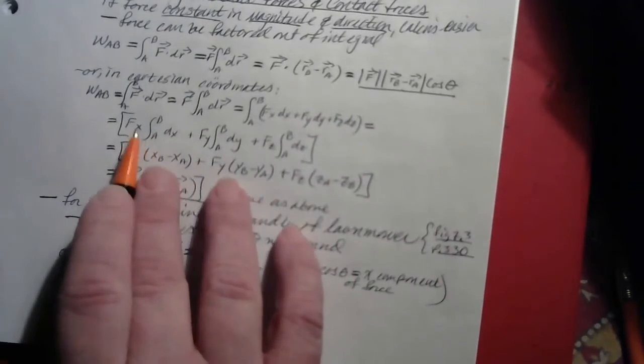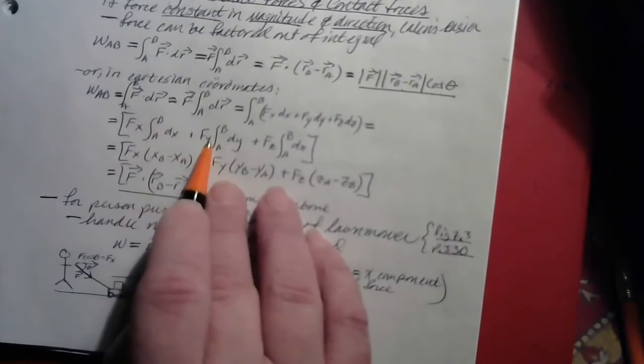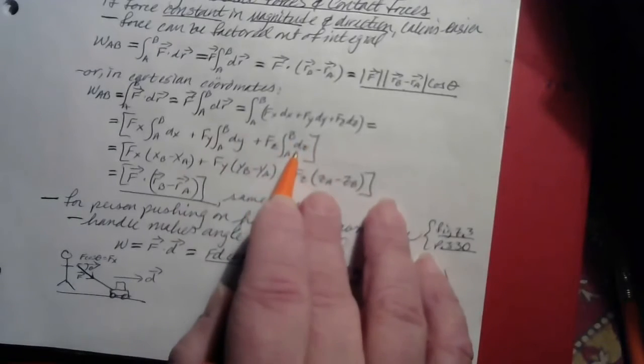And that is just another way of saying Fx times the integral of dx plus Fy times the integral of dy plus Fz times the integral of dz.